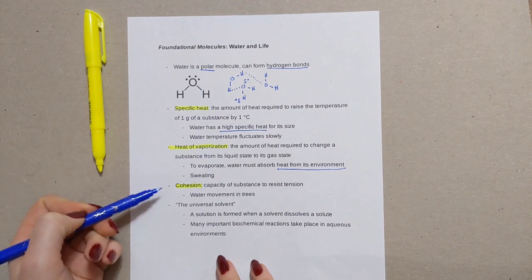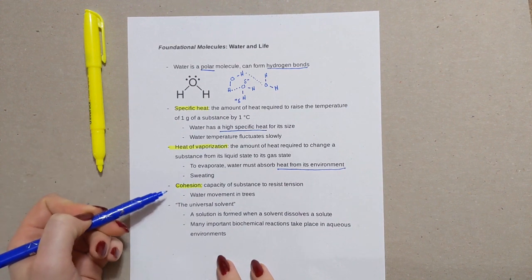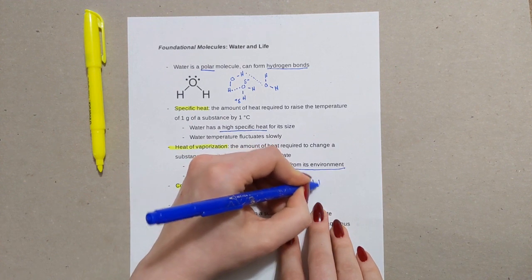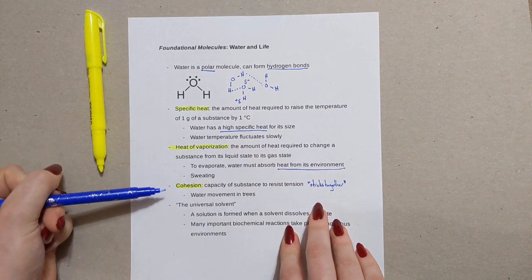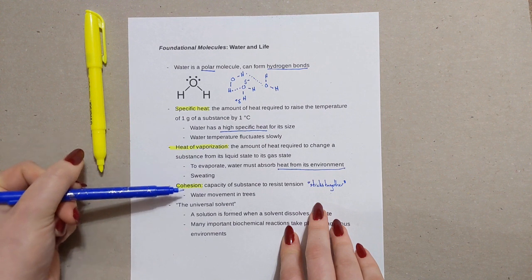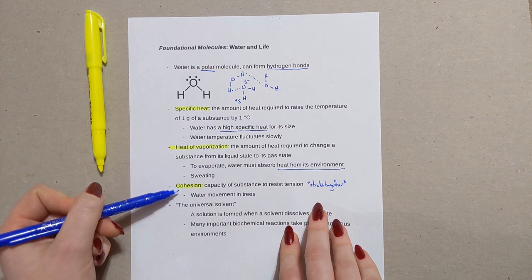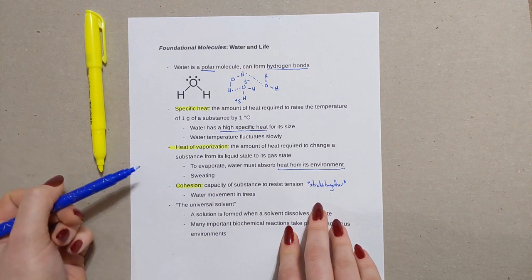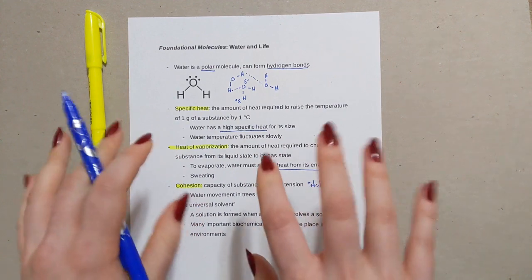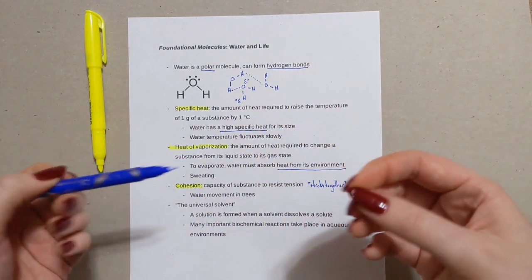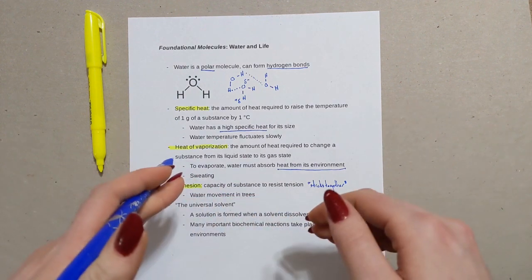Next vocab is cohesion. So we're describing cohesion as the capacity of a substance to resist tension, essentially how much something sticks together. You could contrast this with adhesion, how much your substance wants to stick to other things, but cohesion is essentially sticking to itself. One way that we see cohesion in water is its surface tension. So water skippers, pond gliders, can be on the surface of water without sinking into it because of how much the water wants to stick to itself and not break apart.